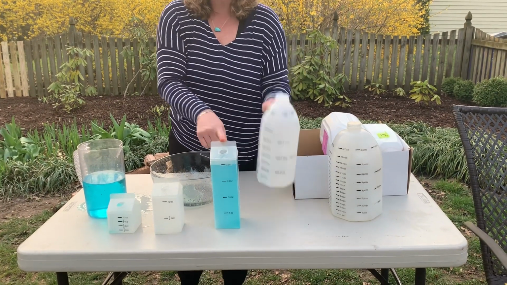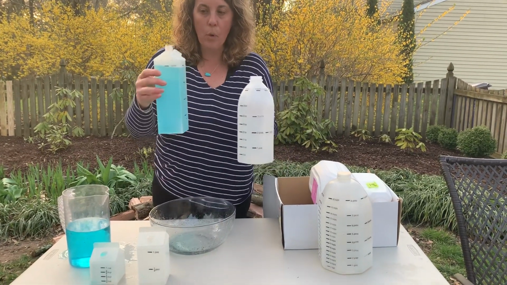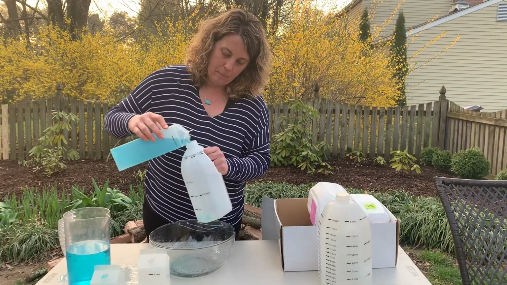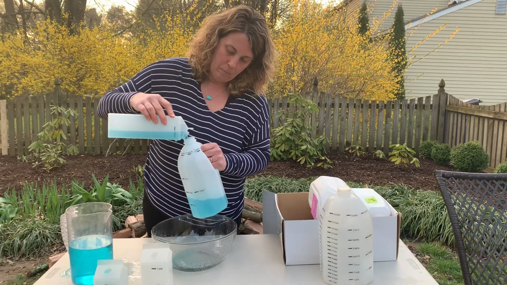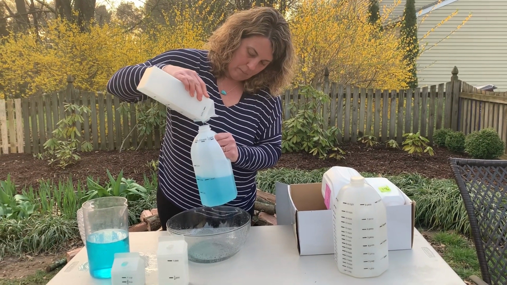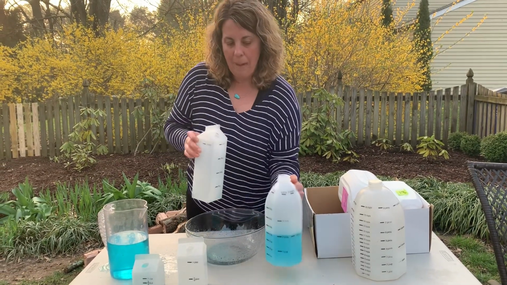Let's go on and let's look at our half gallon. Here's my quart container, and I'm going to pour it into my half gallon. One quart did not fill it to capacity.